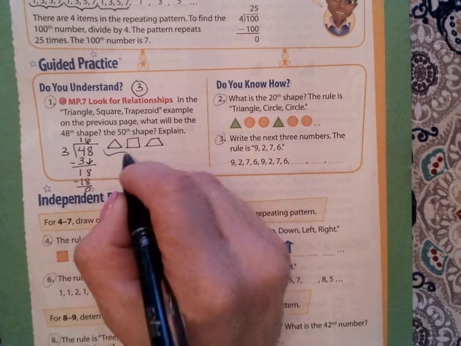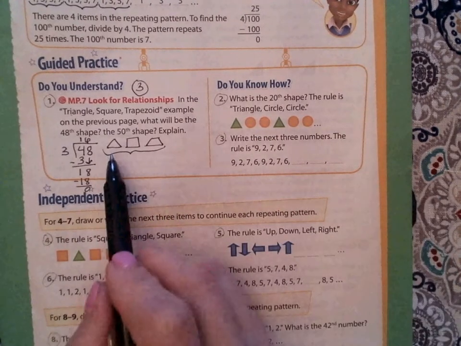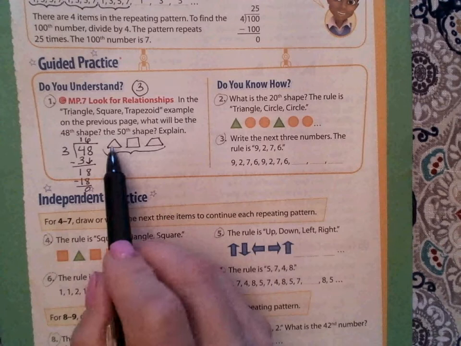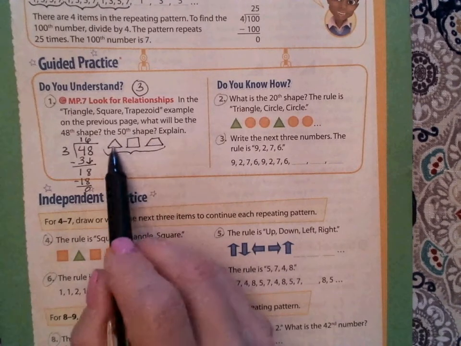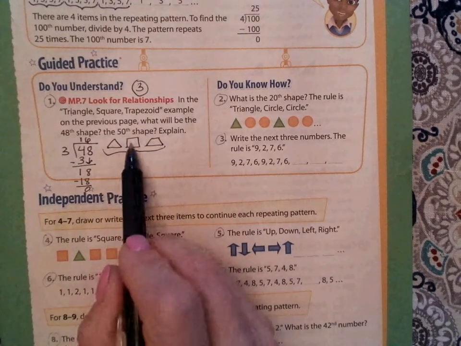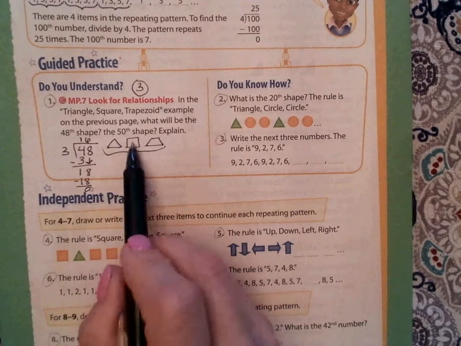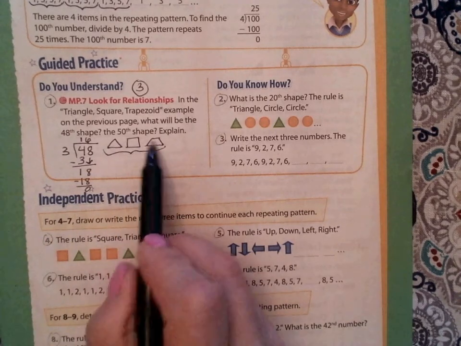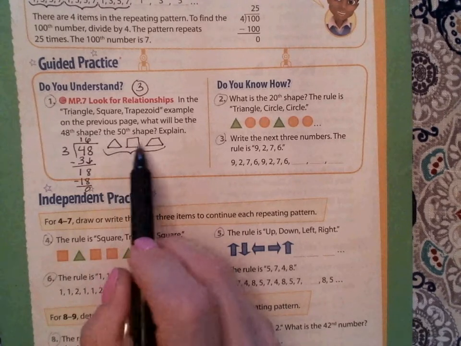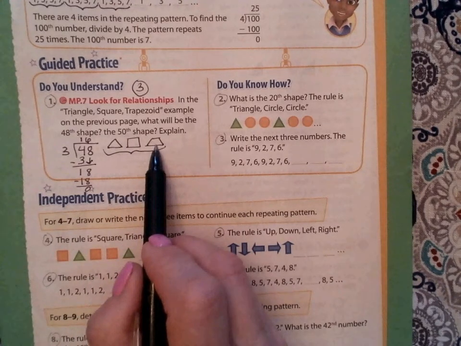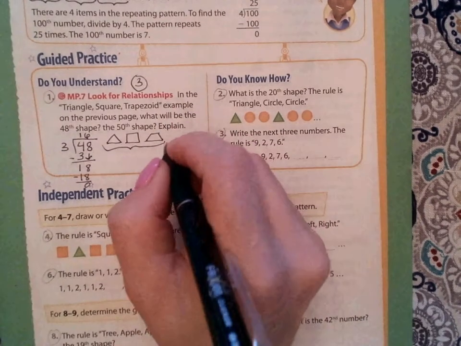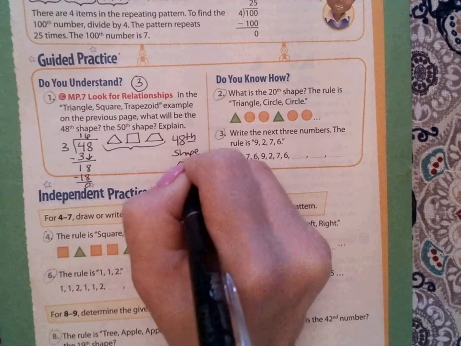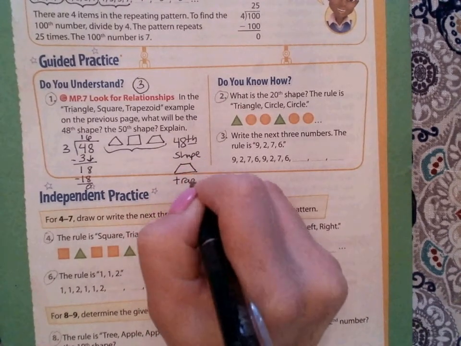And if I kept repeating this and wrote it out 16 times, counting 1, 2, 3, and so on up to 48, you can see I would end on a trapezoid. So here, the 48th shape is a trapezoid.